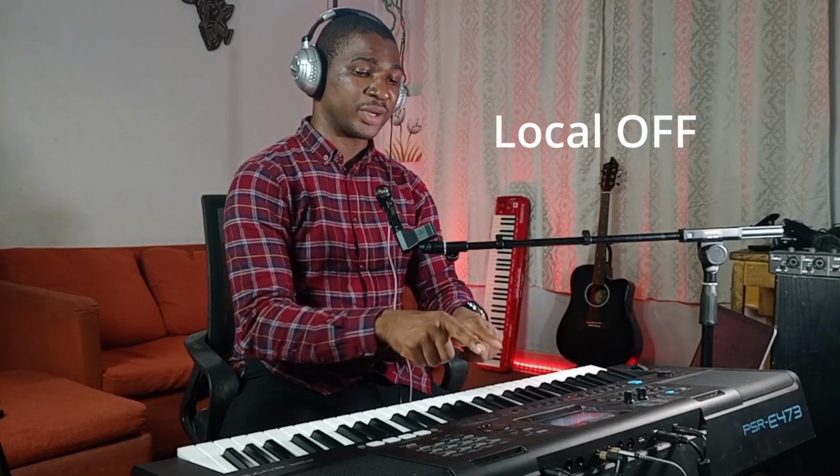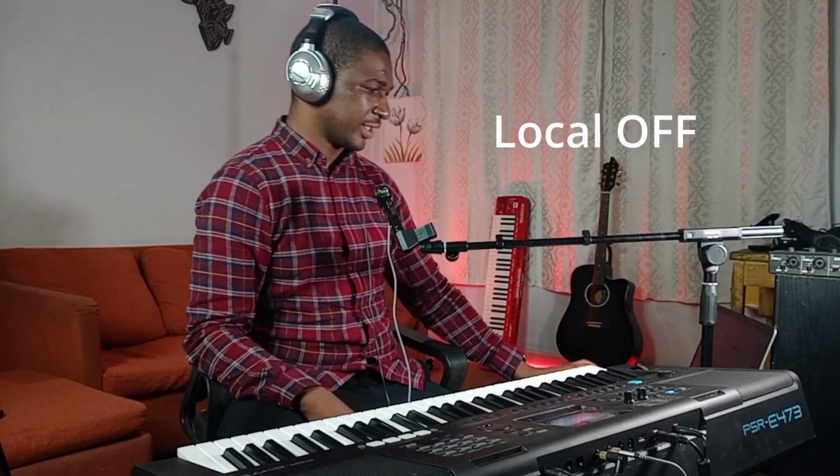Take note, when local is off, it shuts off the audio on your keyboard. When it's off, you won't even hear anything. And that way it's also not sending audio to your VST.